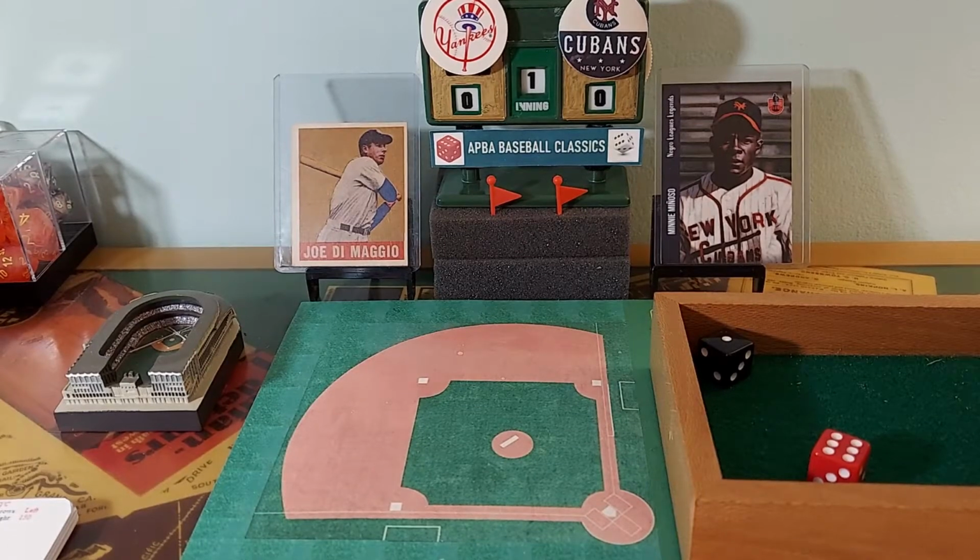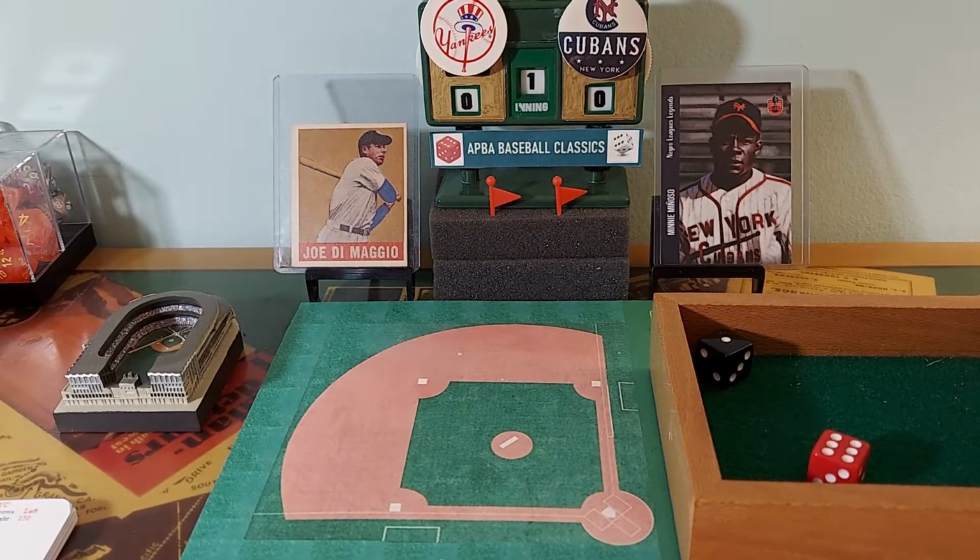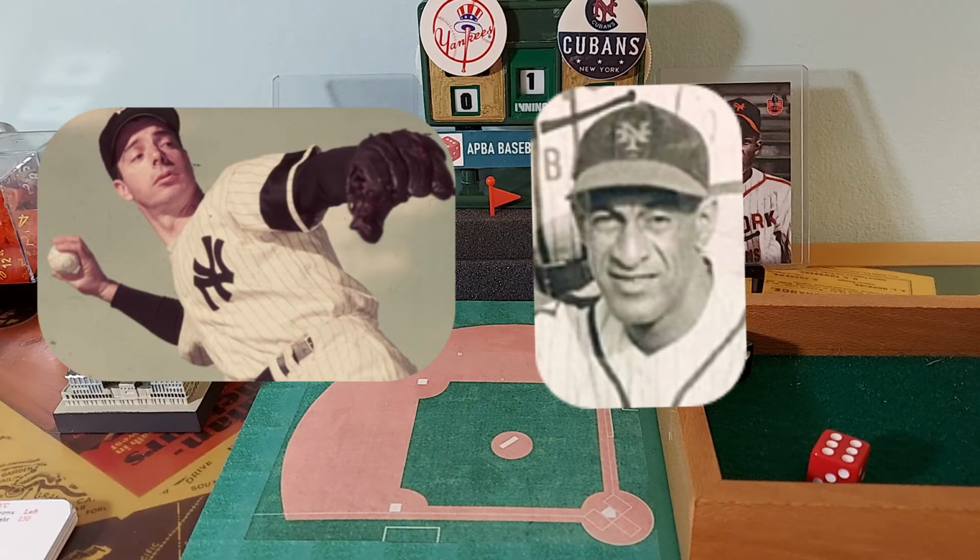Good morning, everybody. This is Apba Brian and Apba Baseball Classics, and we have completed a series in the Super Series, Negro League champion against the Major League champion, and we're ready for the next series. We're going to take on the 1947 New York Yankees and the 1947 New York Cubans of the Negro Leagues, champions of the Negro Leagues.